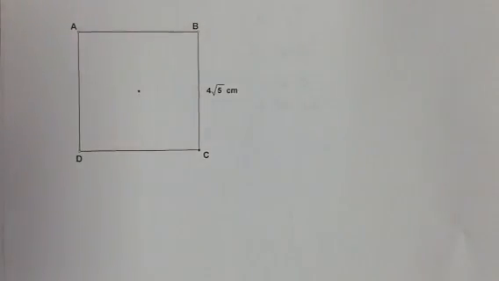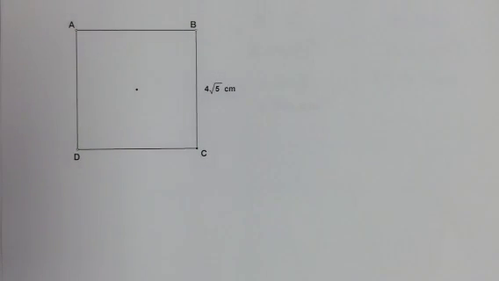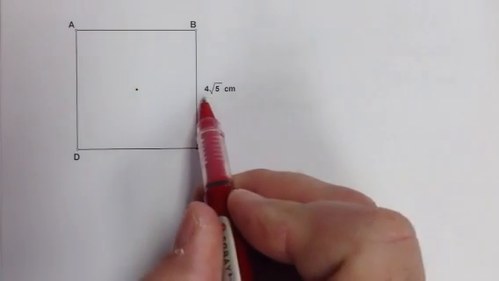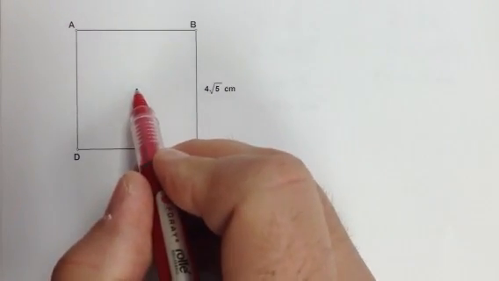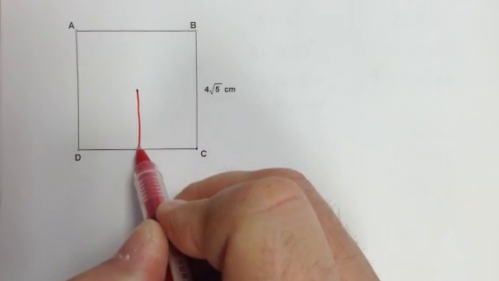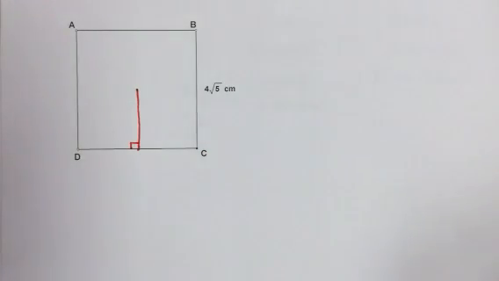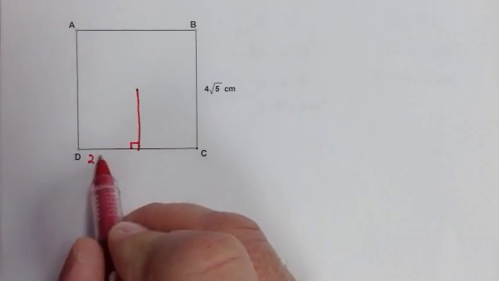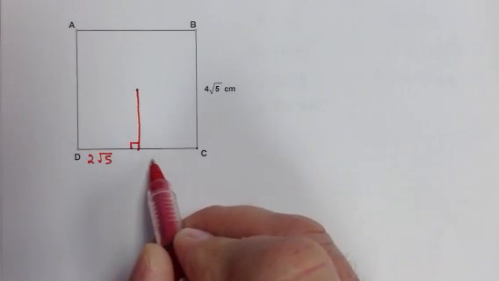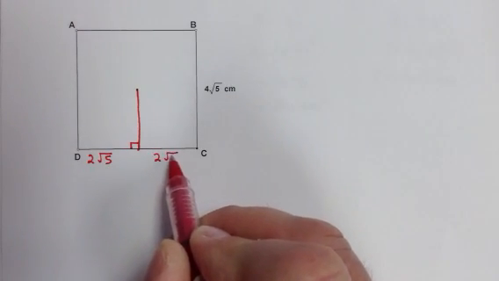Okay, a couple of things I want you to think about when we're looking at squares, and this has to do mainly when we talk about regular polygons, is that if the entire length of a side is 4 radical 5, and I were to drop a perpendicular from the center of the square, it's going to bisect the side. So that would give me 2 radical 5 and 2 radical 5.